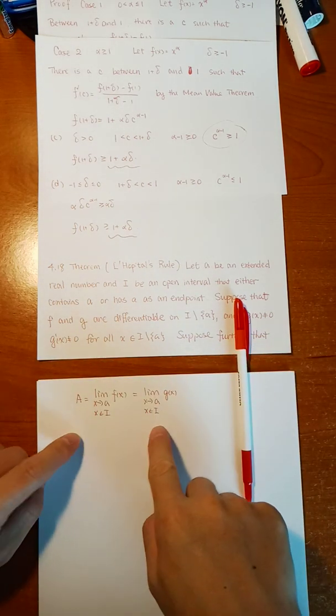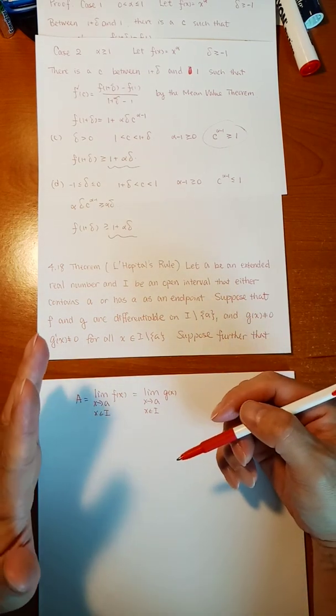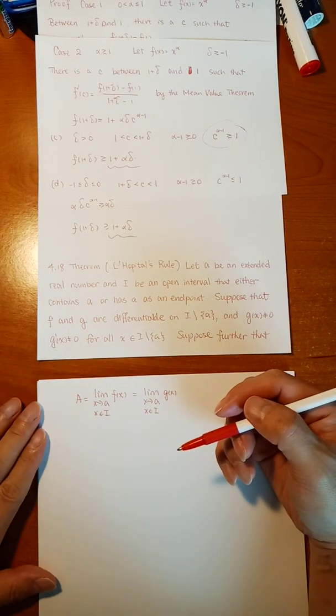So this notation will cover one-sided limits plus regular limits.